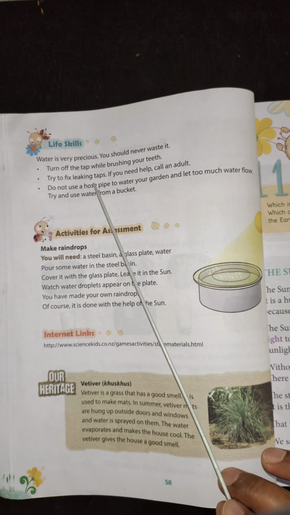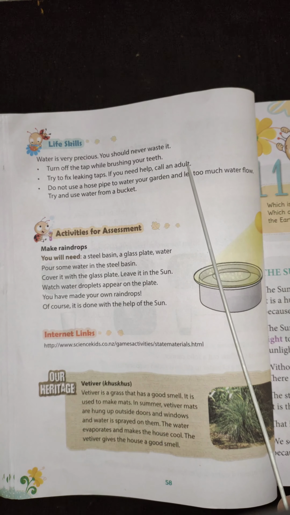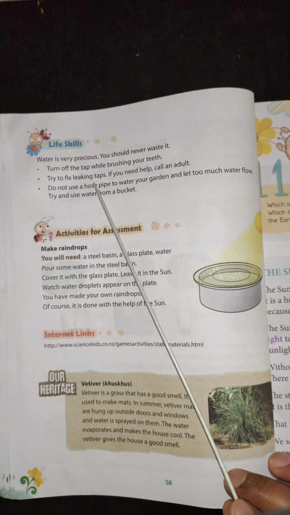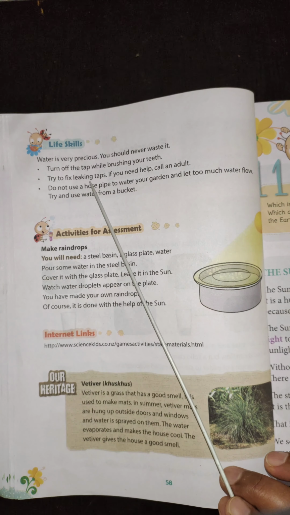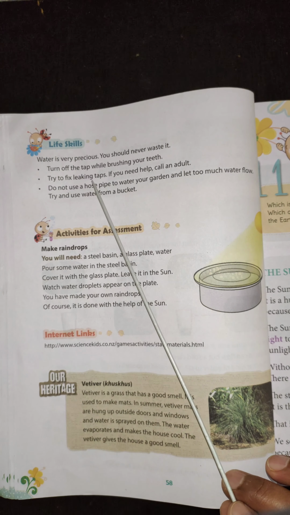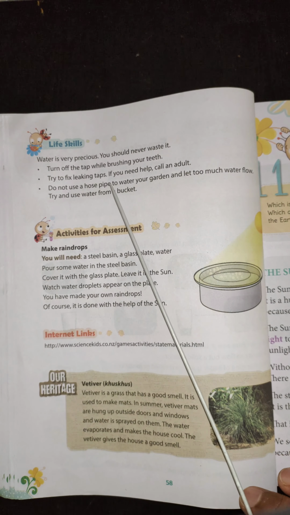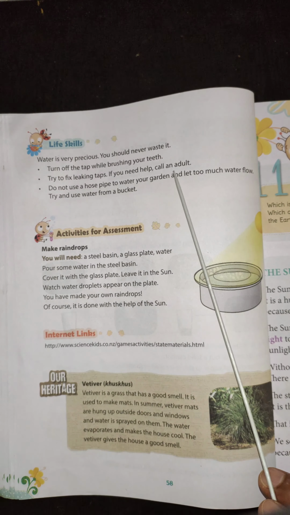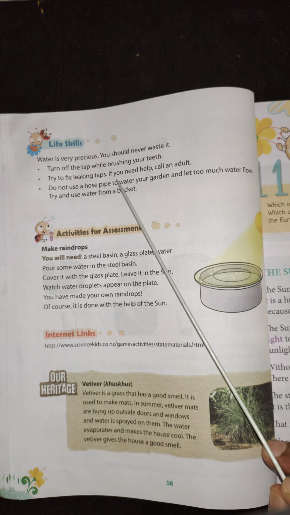Try to fix leaking taps. If you need help, call an adult. Wherever there is leaking, you can try to fix the leaking tap, which means you can close that particular region where there is an opening where water is going out. Always take the help of your adult for this. Don't try to do it on your own.